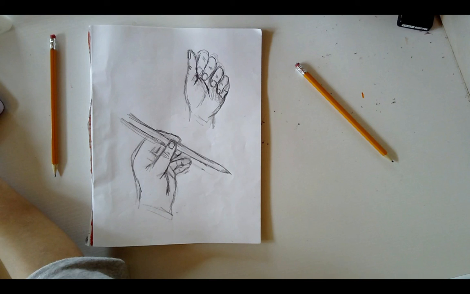For an added challenge, try a blind sketch where you're looking at your hand and drawing it without looking at the paper. All right, so get to it. Do your sketches of your hands and post your sketches onto Seesaw so I can take a look at them.